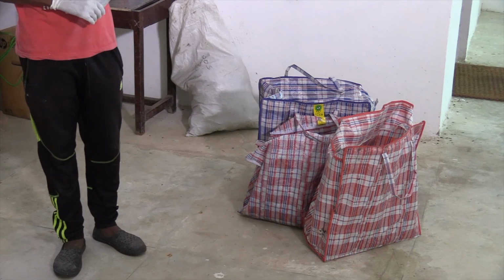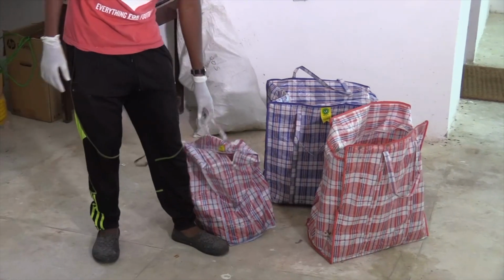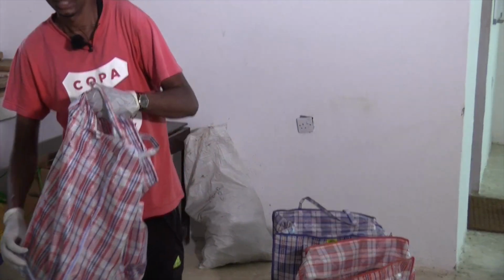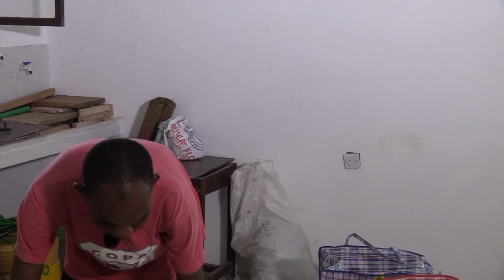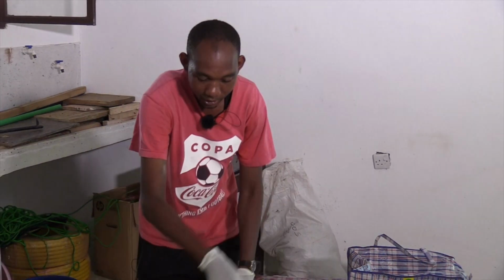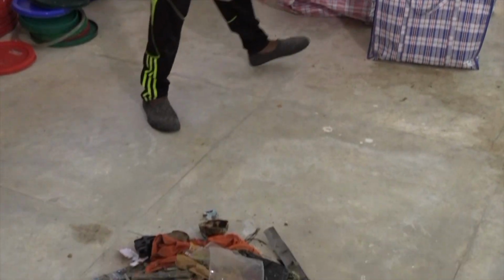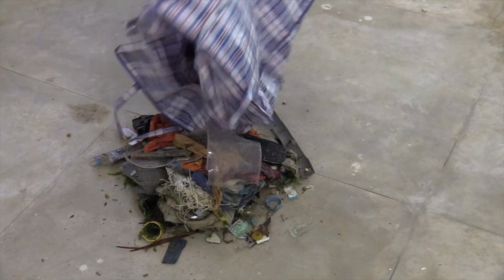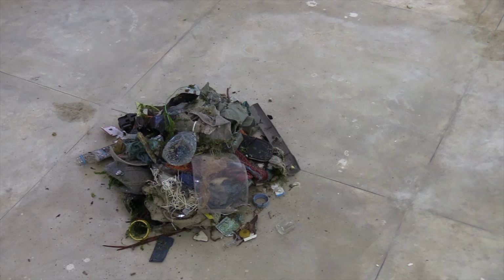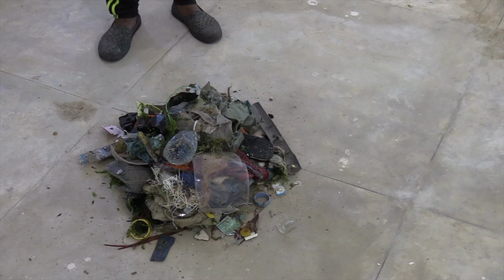After coming from the field, we check our stuff in our bags, then we take our bags and distribute the contents on the floor, one bag and then another bag.